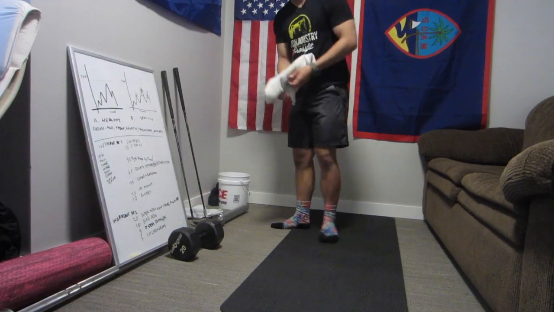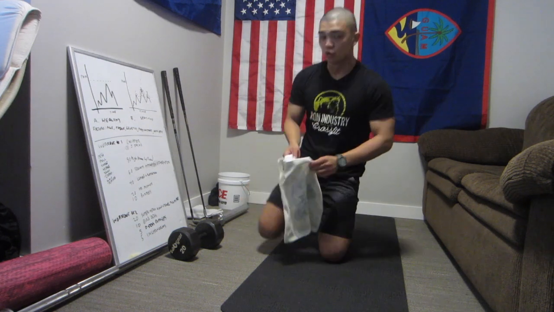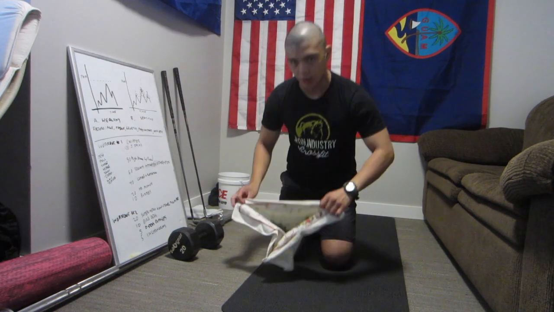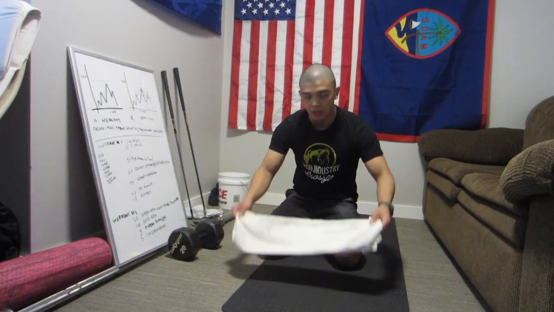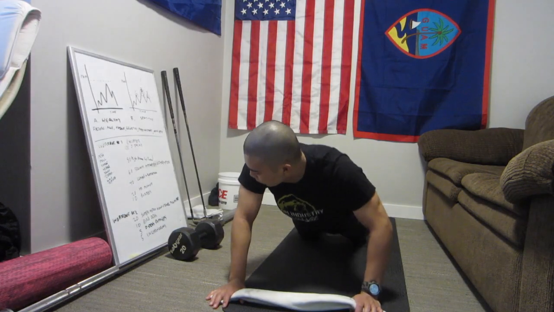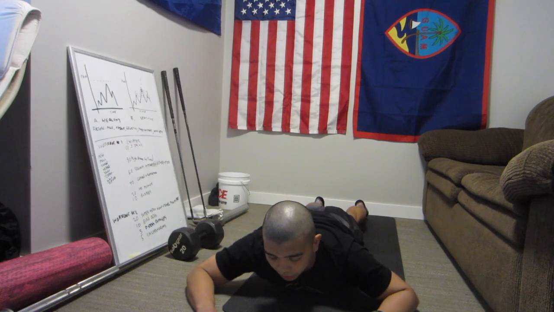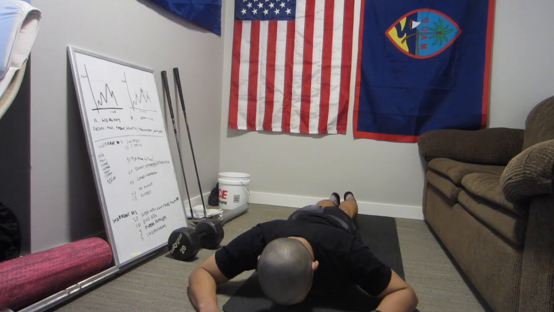Okay, for your second workout, this is going to be a 12-minute AMRAP, as many rounds as possible and as many reps as possible. You're going to be needing a towel, and that's about it. So, your superhero hold is going to look like this. Glutes are on, heels are together. You can keep your head down. You don't want to strain your neck.